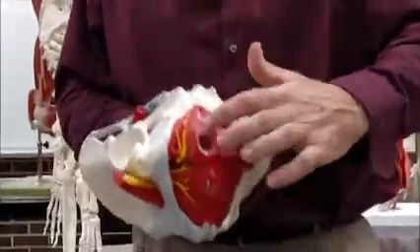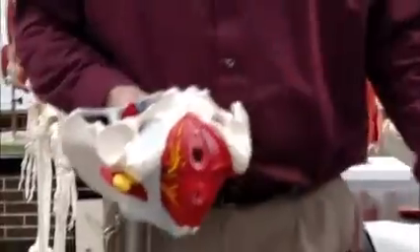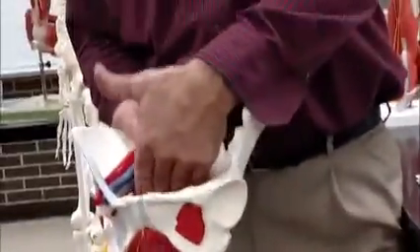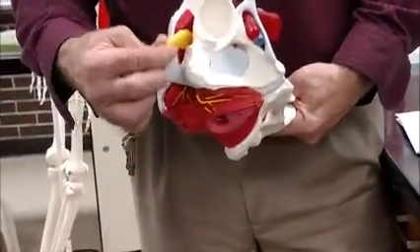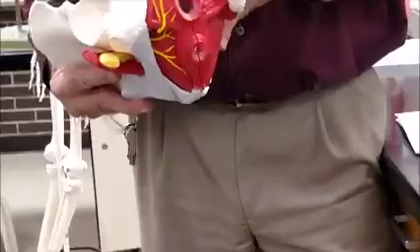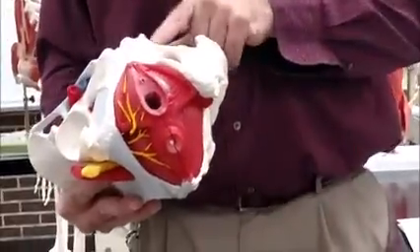Anyway, this is the rectum. That's the vagina. That's the urethra. All right. This is the sciatic, or this is the sacral plexus. Right in here, you can see it. This is the sciatic nerve. You can see it. Now, S2, S3, and S4.